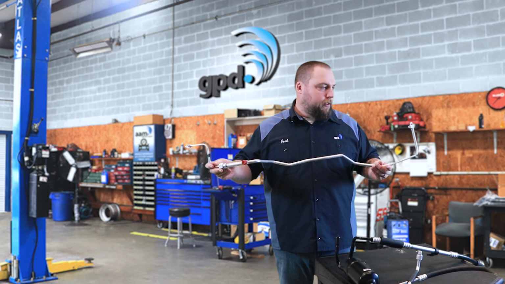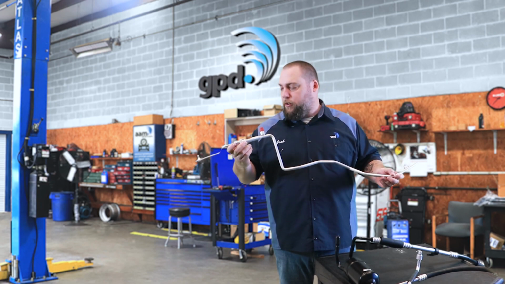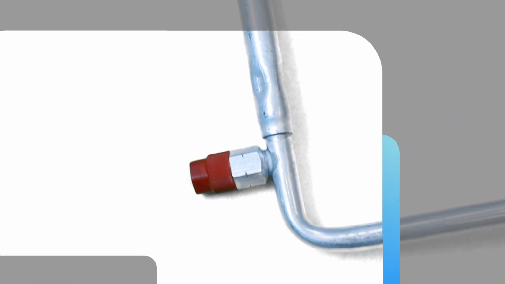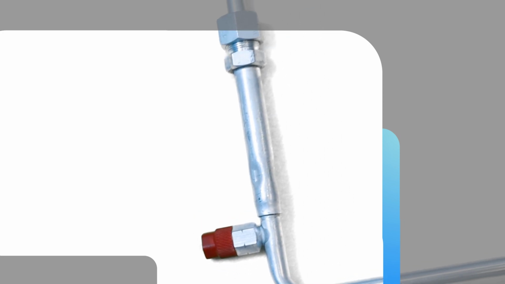Some applications, like some Dodge pickups, the orifice tube is going to be in the line, but it's not going to be removable. It's going to be somewhere inside the line. You can actually see it. There'll be little dimples in the line where it's at just to keep it from moving through the tube.